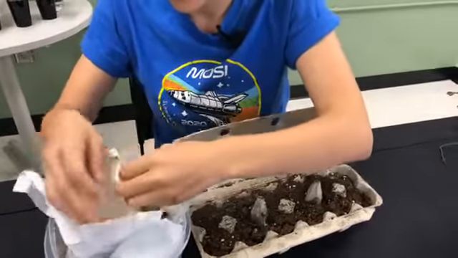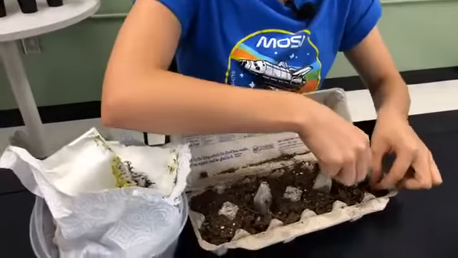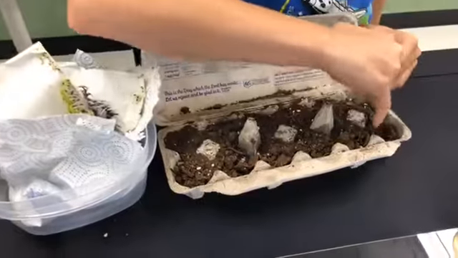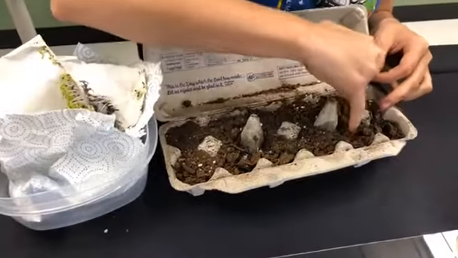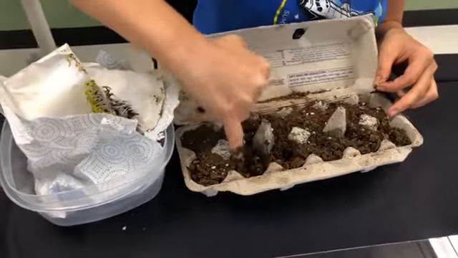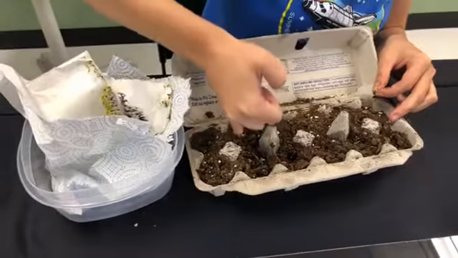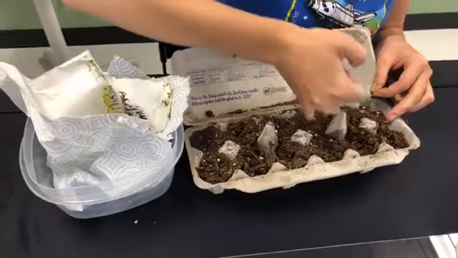But remember that they do need their own space. So we'll just take a finger and make a little indent for each of these plants so that they can be underneath. And you might need to wait a minute to let your water actually soak into the soil. It seems like mine was pretty dry.